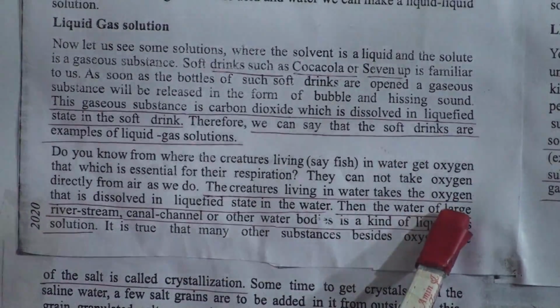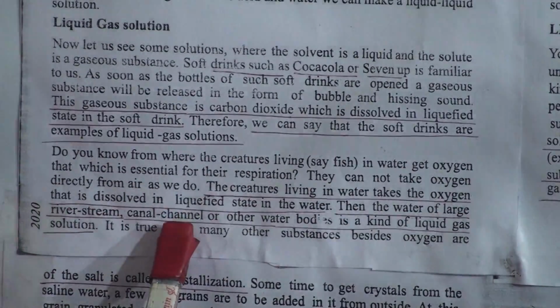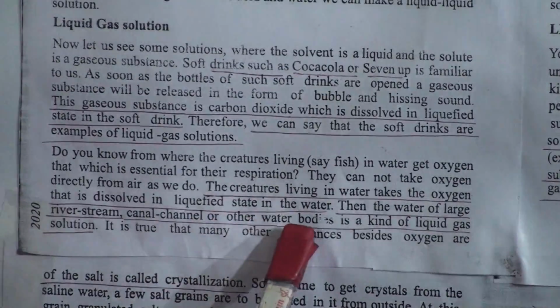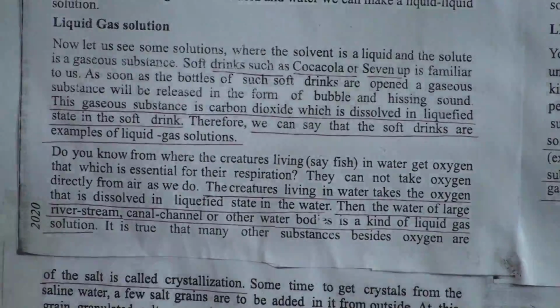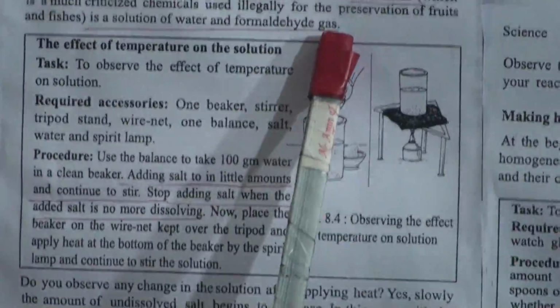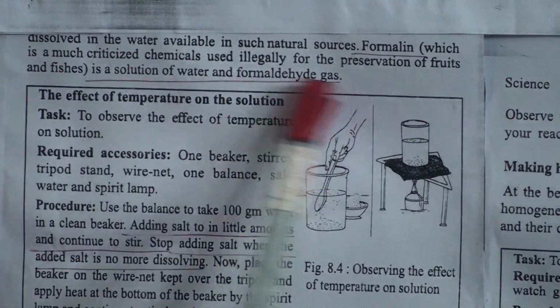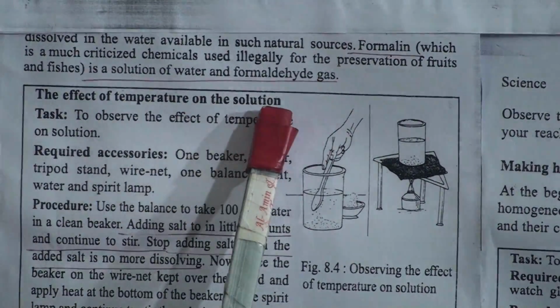Then the water of a large river, stream, channel or other water bodies is a kind of liquid-gas solution. Formalin is a solution of water and formaldehyde gas. The effect of temperature on the solution.